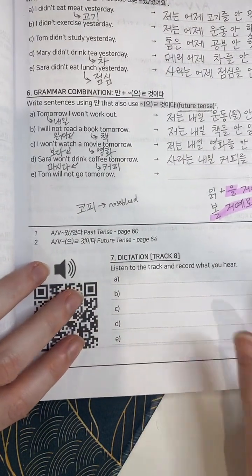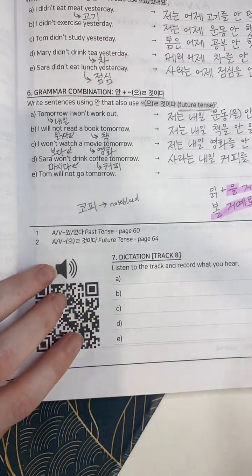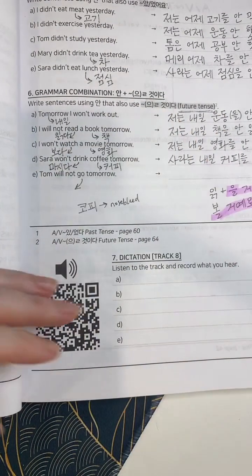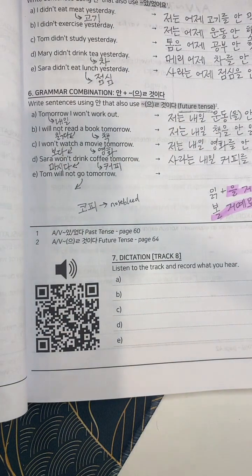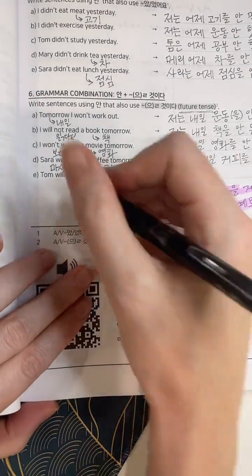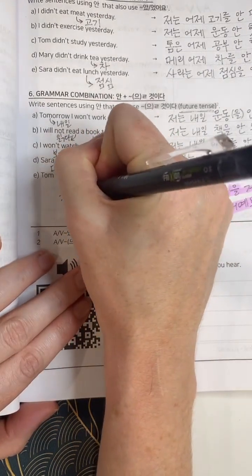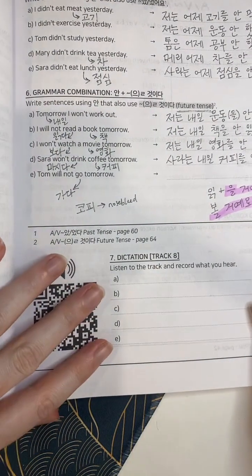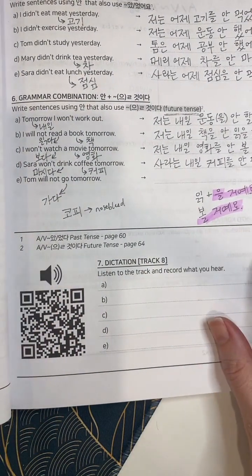And lucky last, Tom will not go tomorrow. We've got a new verb here. Does anyone know what the verb to go is in Korean? To go. Beautiful, yes. It is 가다. 가다 means to go. Good job, me. Amazing.